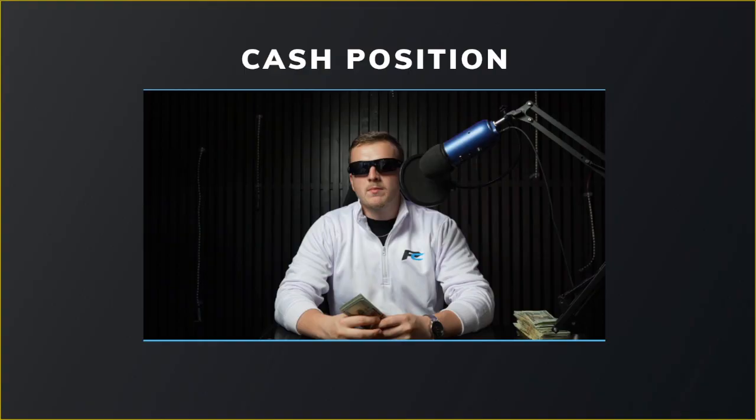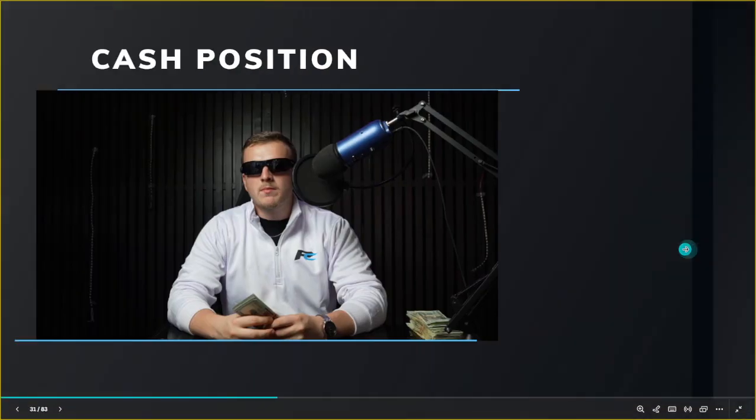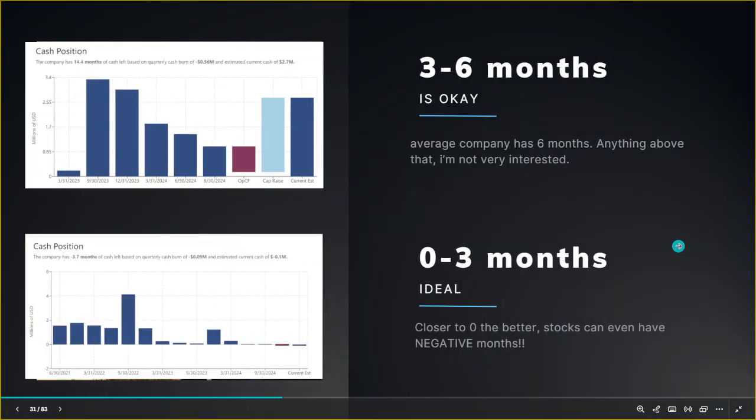Because for me, the more the company's backs are against the wall, the better. The closer they are to zero, the higher the odds of them having to make some pretty rough decisions for the company. Now, we're going to talk about what is a good cash position to have.